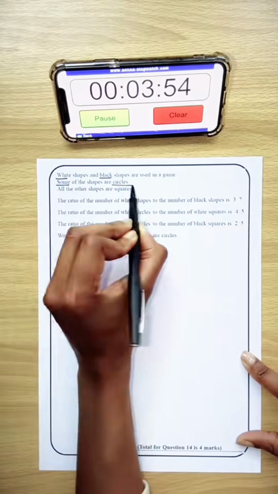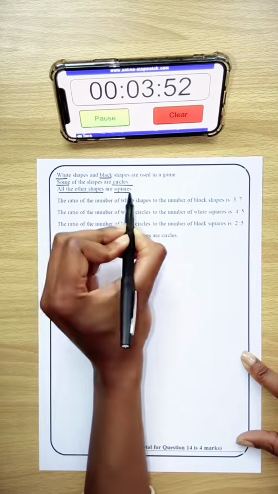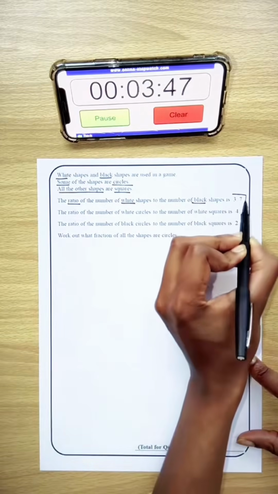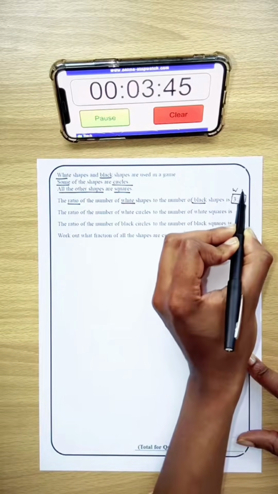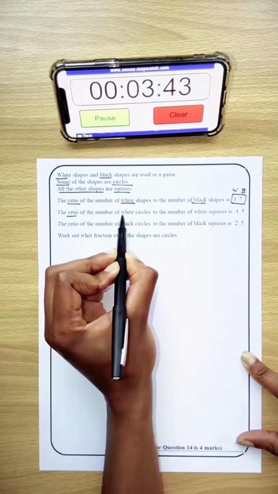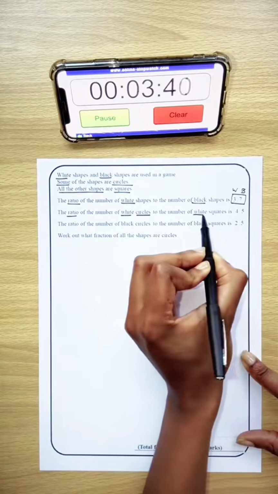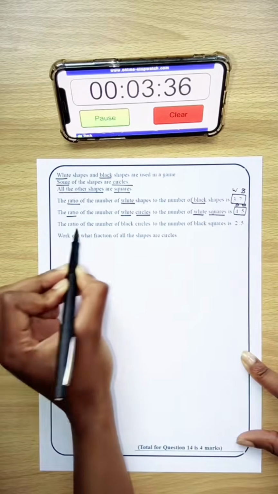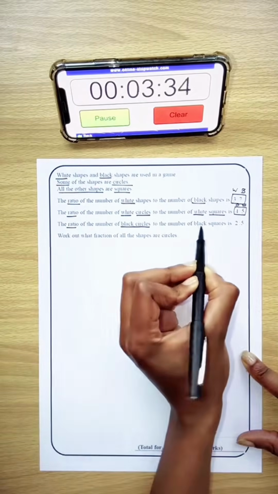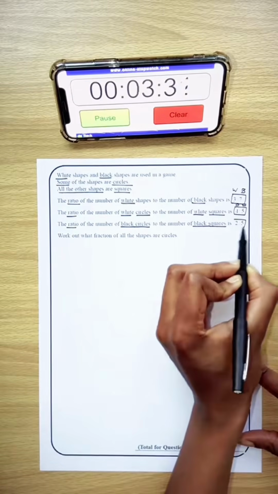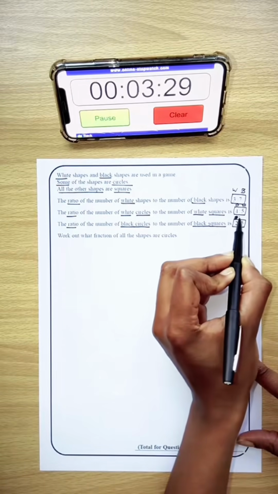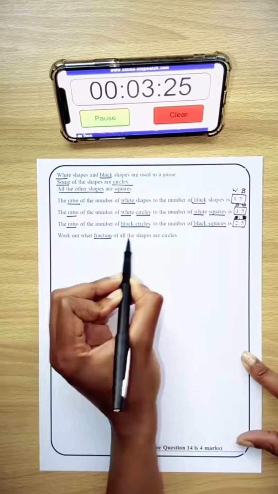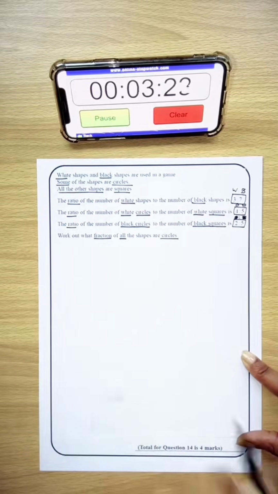Some of the shapes are circles, all the other shapes are squares. The ratio of the number of white shapes to the number of black shapes is 3 to 7. The ratio of the number of white circles to the number of white squares is 4 to 5. The ratio of the number of black circles to the number of black squares is 2 to 5. Work out what fraction of all the shapes are circles.